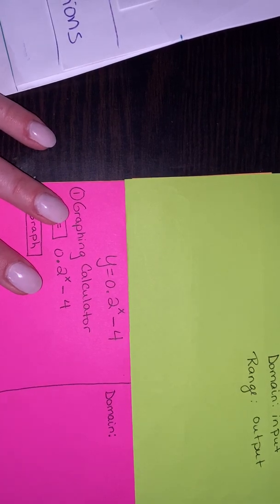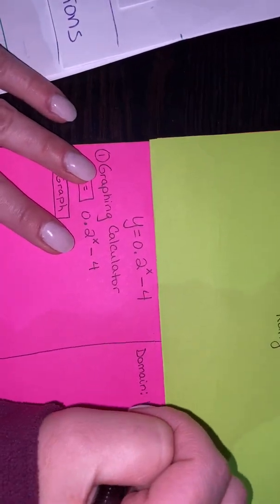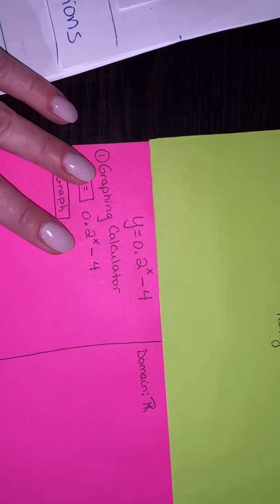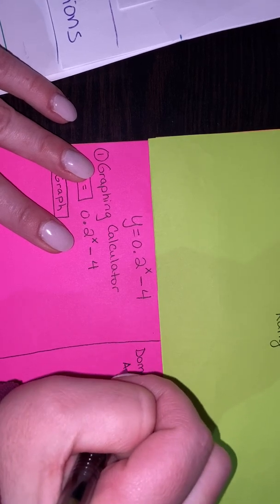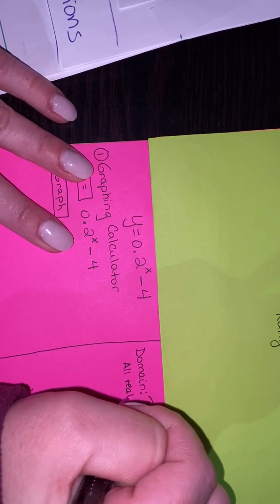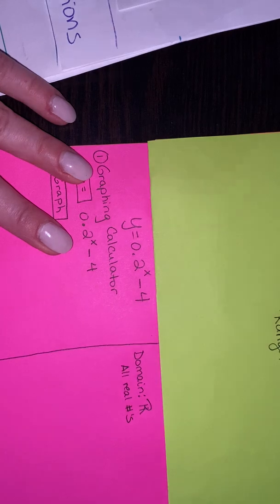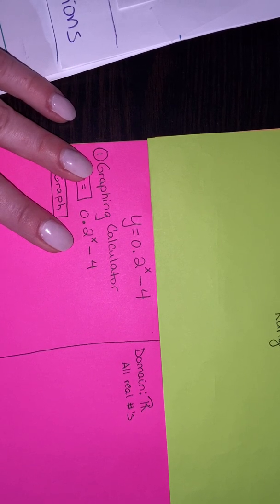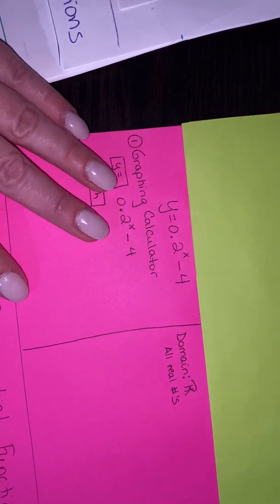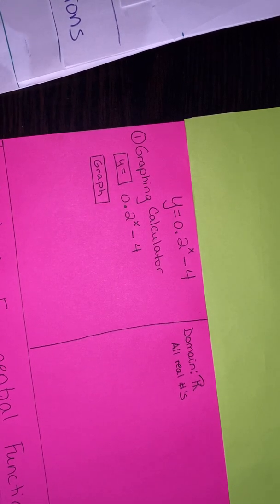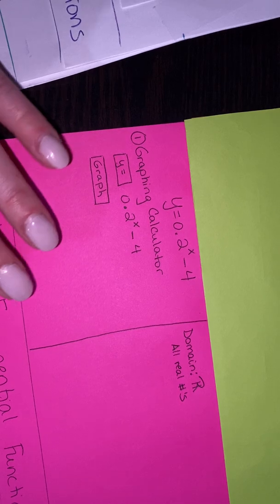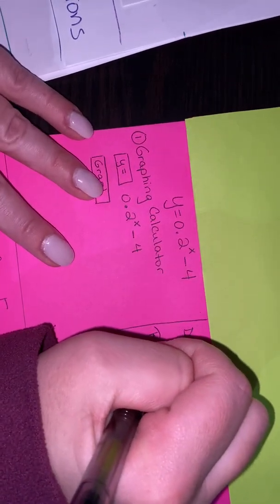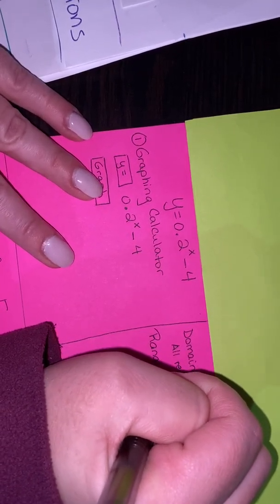unless you're told something else, the domain is all real numbers, which means I can put anything in I want. That's a special R that means all real numbers, so you could just write all real numbers. That means we're allowed to put anything we want into the domain. There's nothing limiting us from putting in numbers. If we're dealing with exponential, unless someone tells you there's something you can't put in, you can put any number you want. Now in this case, the range, you want to look at your boundary.